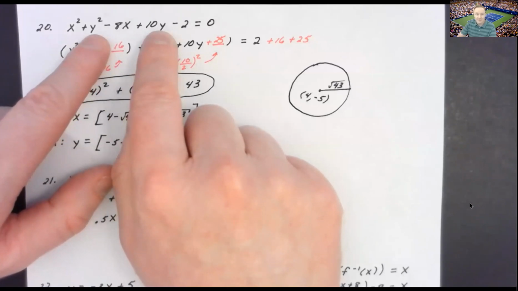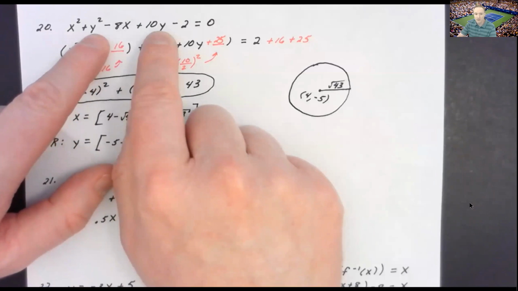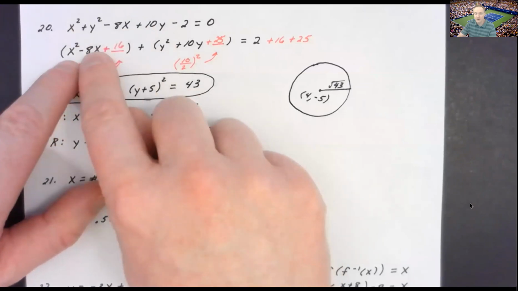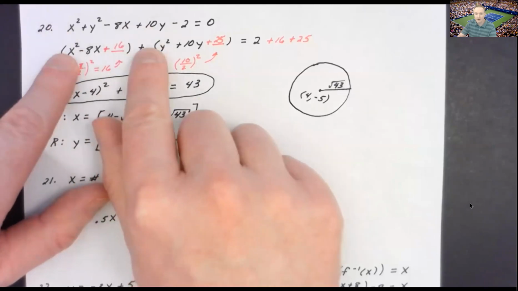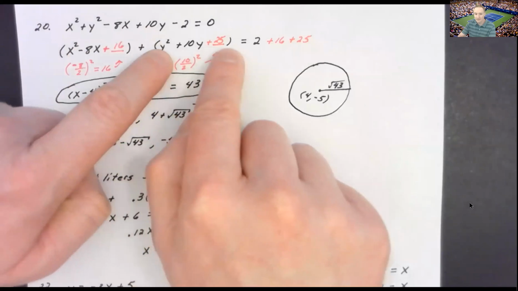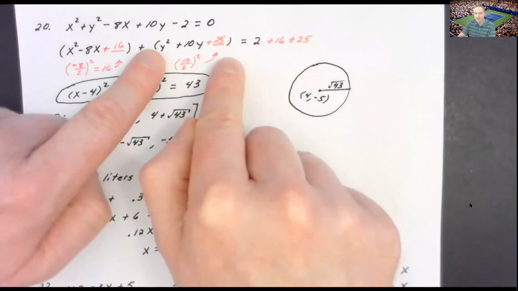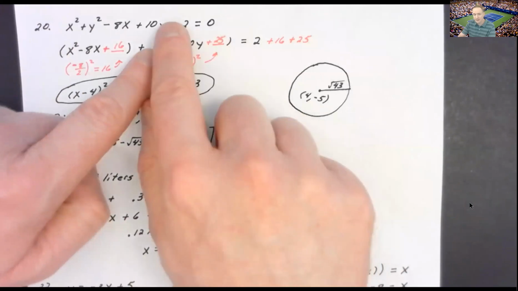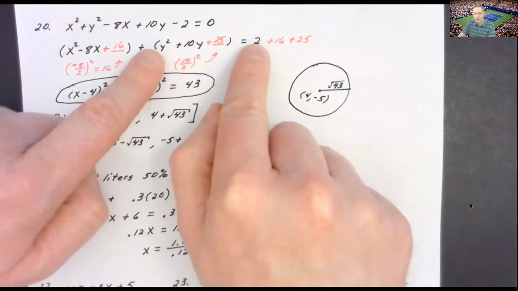In order to get this to where we can get a circle equation, you need to gather all of the x terms together. So you'll see I did x squared minus 8x, leave a blank, close it out, plus y squared plus 10y, leave a blank, close it out. Now, that 2 is not helpful, so I moved it to the right-hand side, and it became a plus 2 over there.